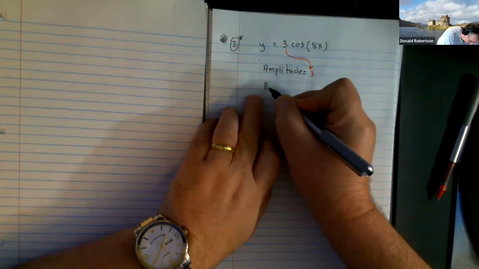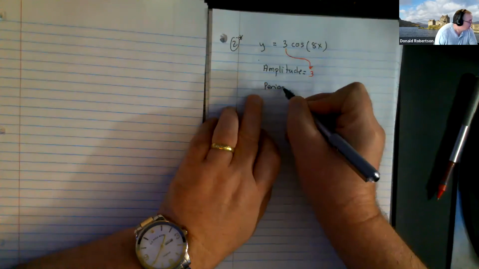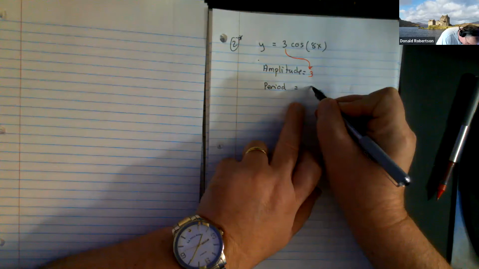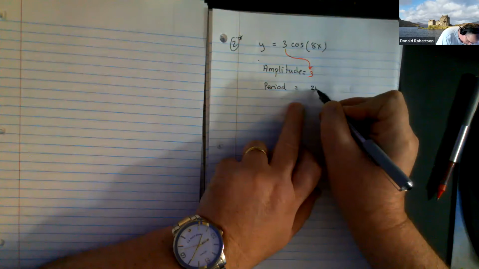The second is the period. Now, if we want the answers to be in radians, we have one formula. And if we want the answer to be given in terms of degrees, we have to do a different formula, right? So you take 2 pi and you divide it by that number.